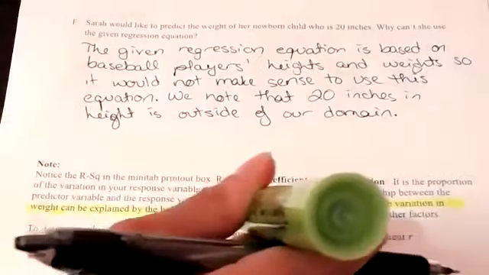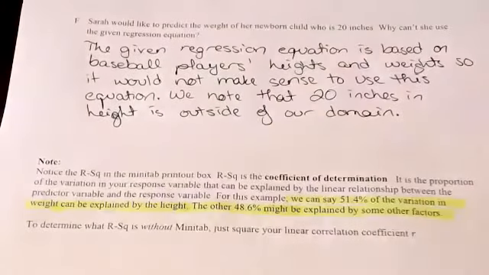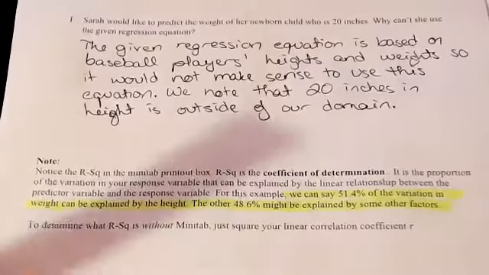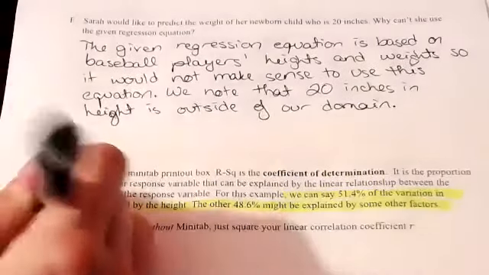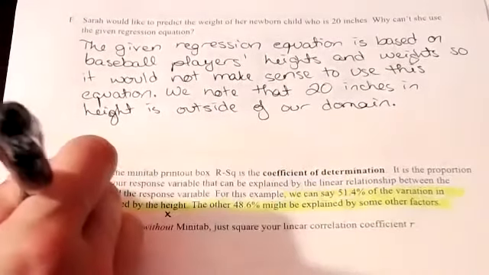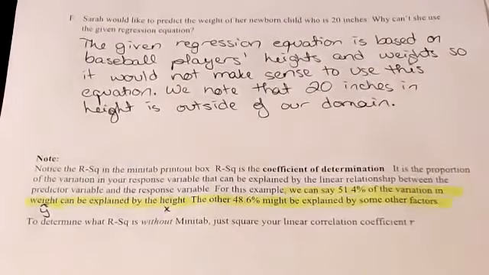The other 48.6% might be explained by some other factors. Okay. According to that coefficient of determination, we can say that 51.4% of the variation in weight can be explained by the height. Recall that weight is your y and height is your x. Okay. And then, of course, if you want to determine this without Minitab, you just have to square your linear correlation coefficient. And that, my friends, concludes today's session.